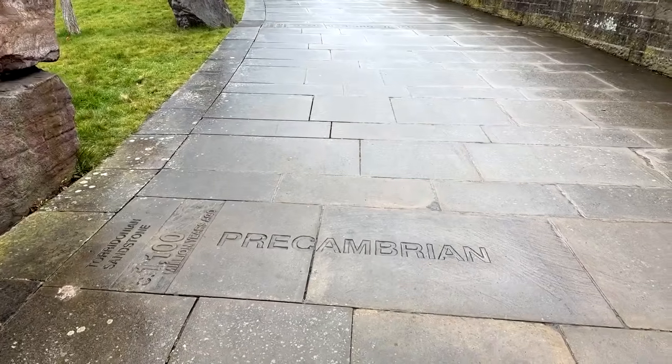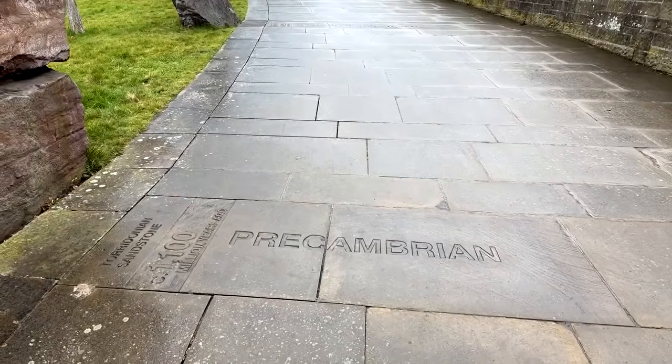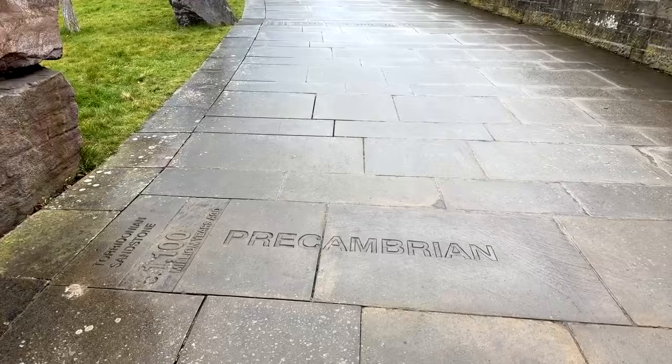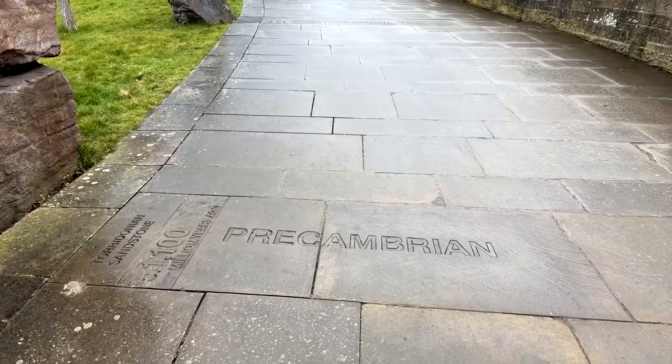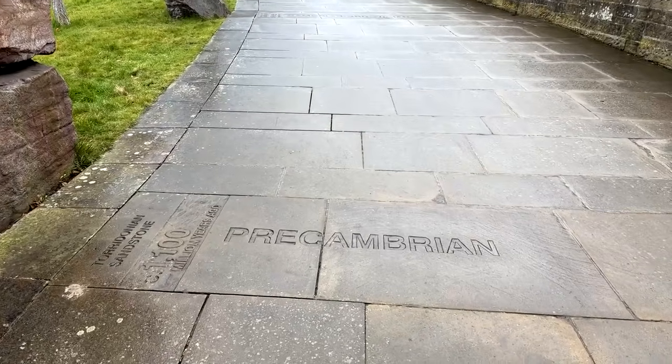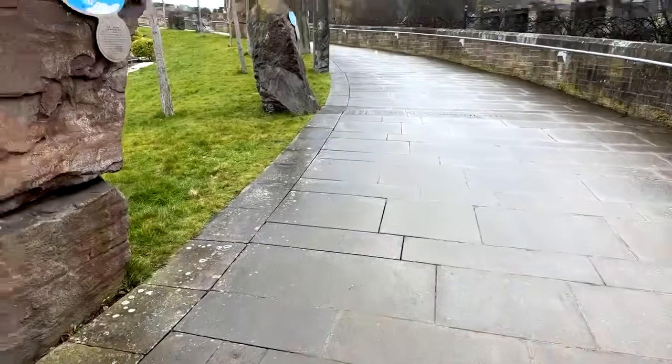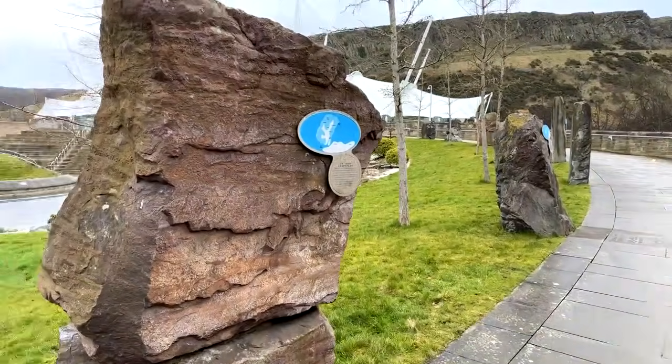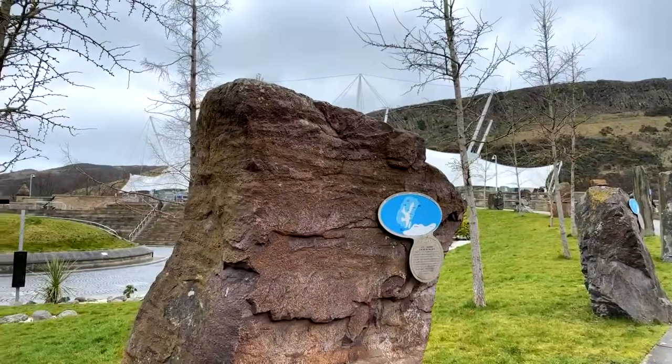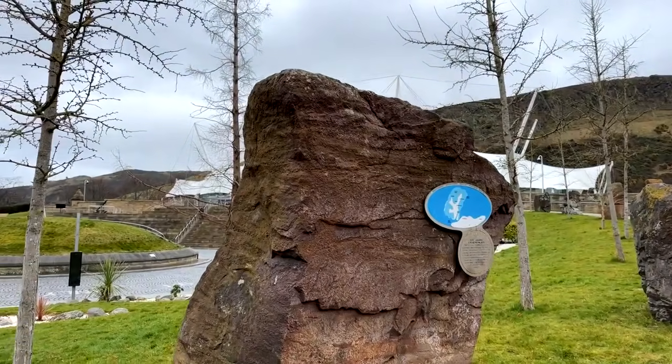And here we've got Torridonian sandstone. Only 1,100 million years ago it was laid down, so Precambrian again. But I'll let you see the sandstone. It's got quite a nice kind of pinky hue to it, this one. Even when it's wet, it's quite pretty.